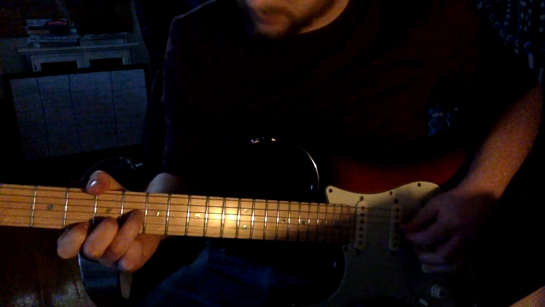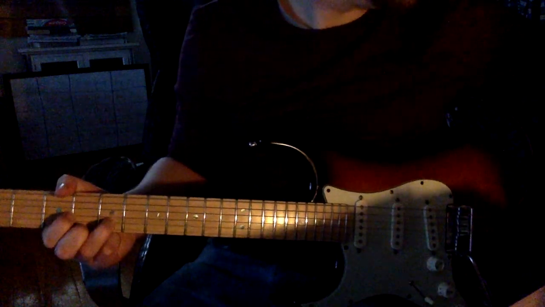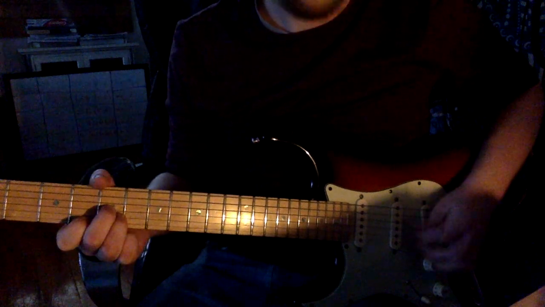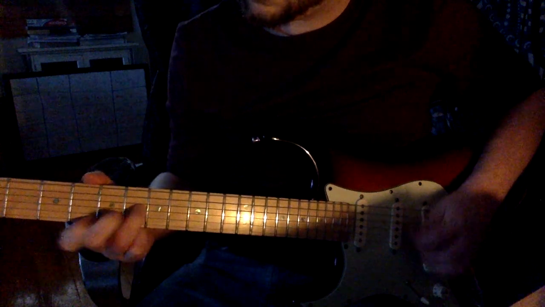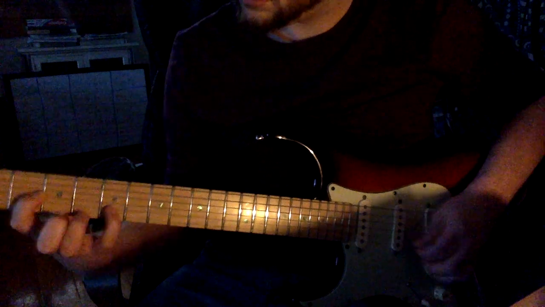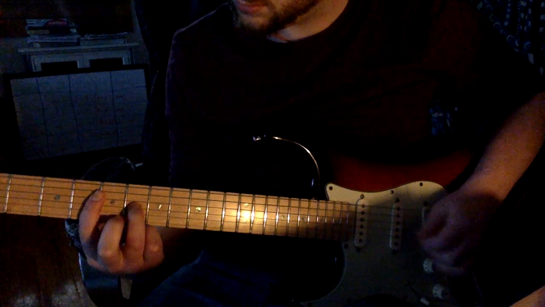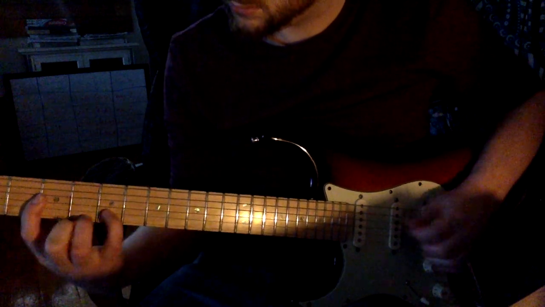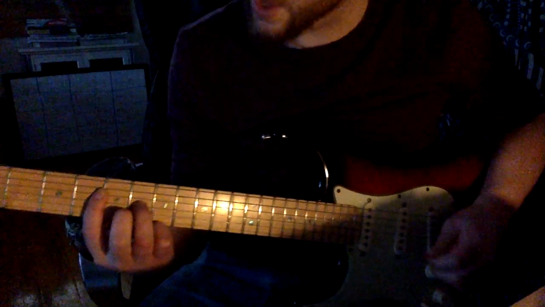Each of these chords has 3 notes. Oh no, I cheated. That one has 4 notes in it.